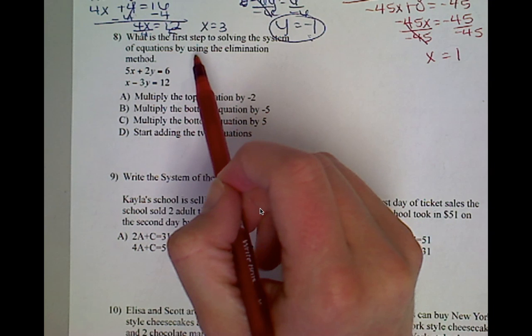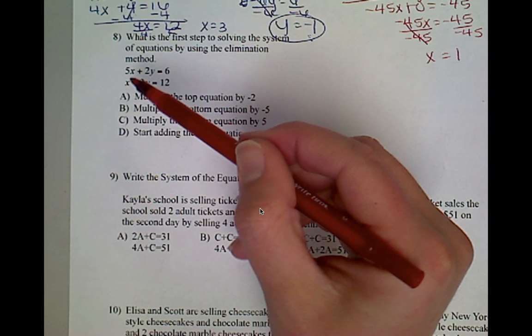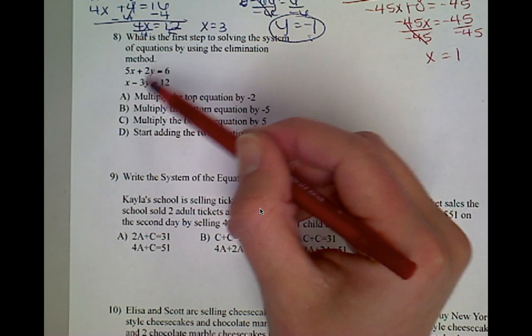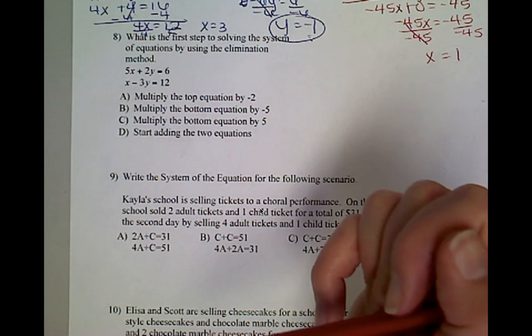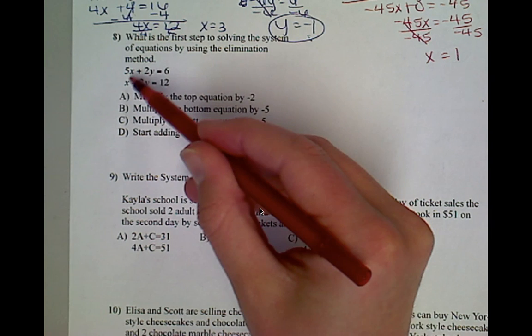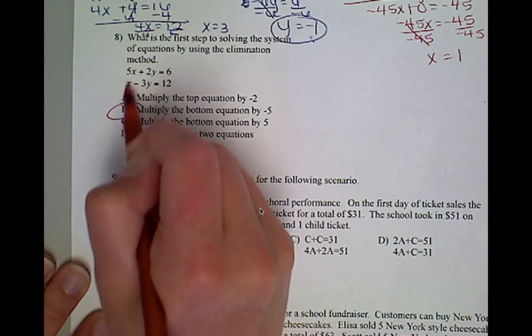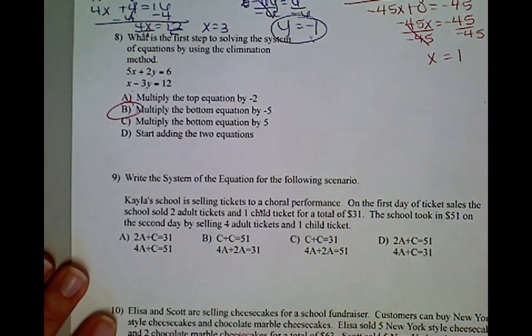But looking right here, what's the first step? Well, when I'm looking at them, I want them to be the same. So either these both need to be 6 or these both need to be 5 because those are least common multiples. So that one's already 5. I would multiply the bottom one by a negative 5, so that way they add up to 0. If you do a positive 5, they're going to add up to 10. So don't get fooled by that tomorrow.